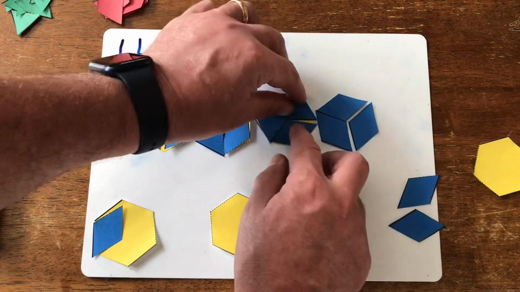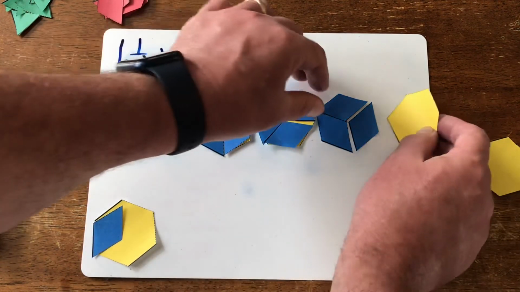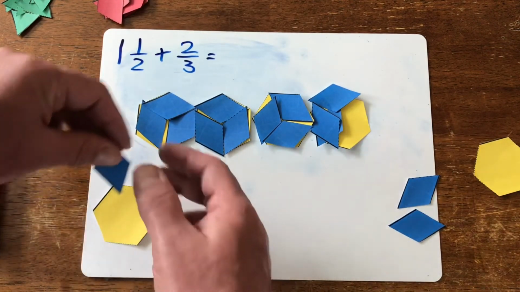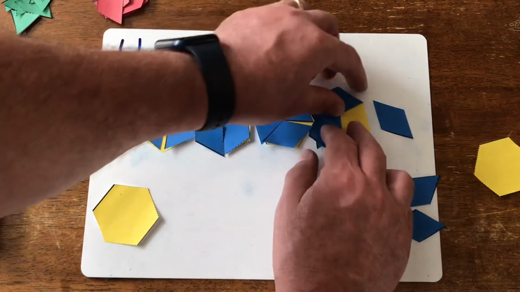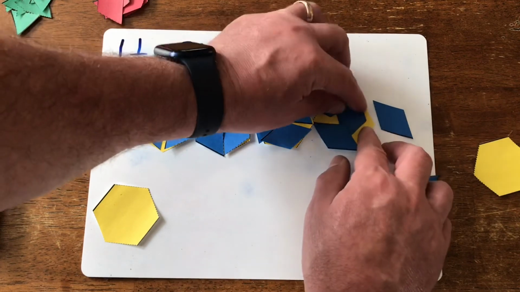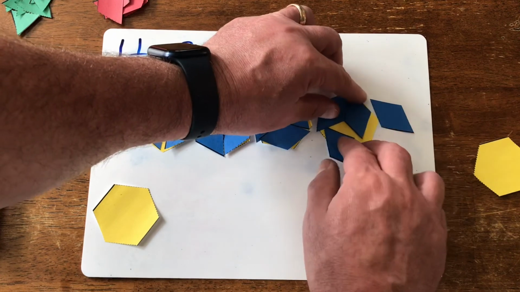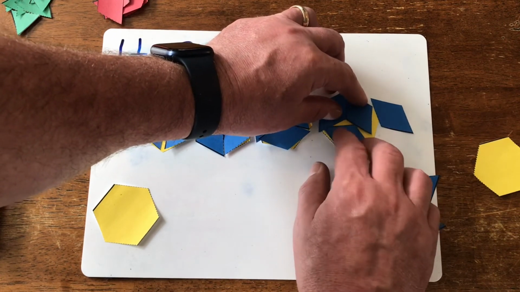Well, we know 3 rhombuses make 1 hexagon. And we have another one, another rhombus. So let's take a look and see what this equals all together.